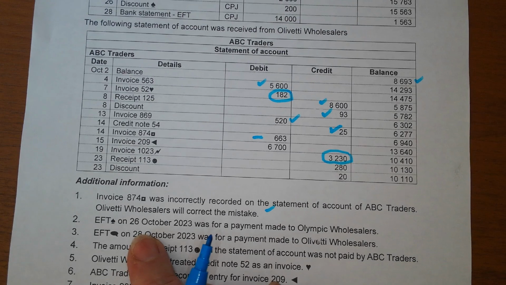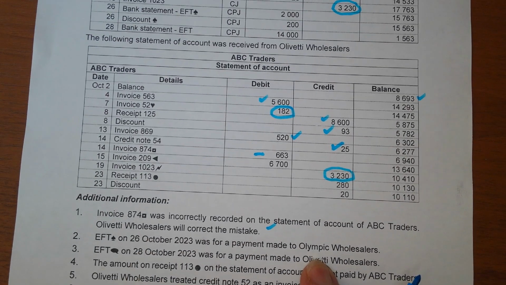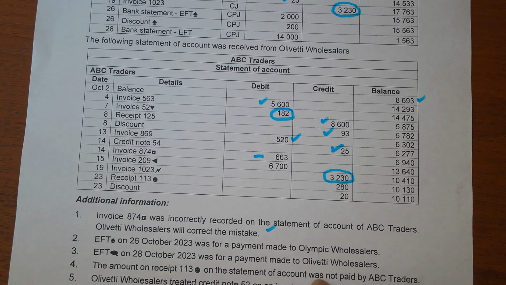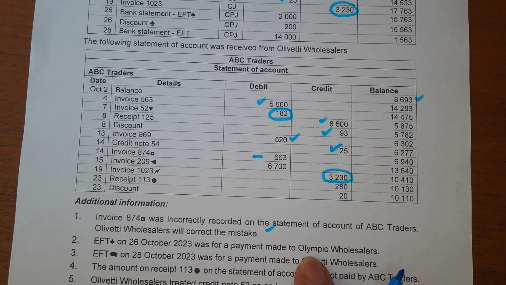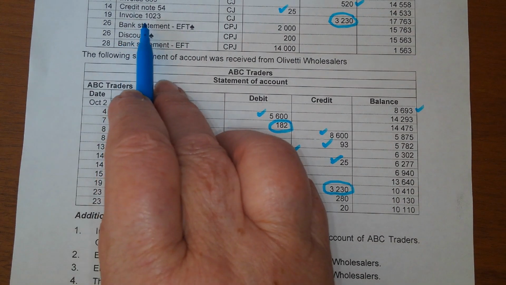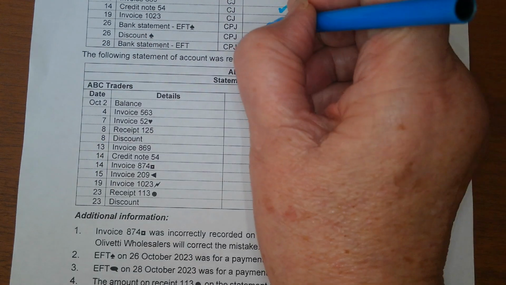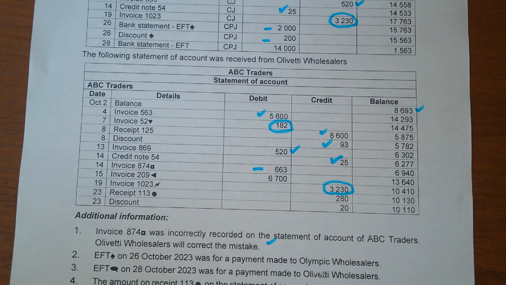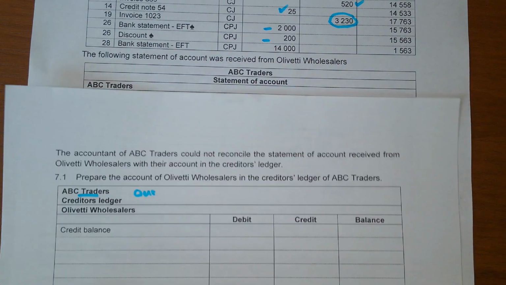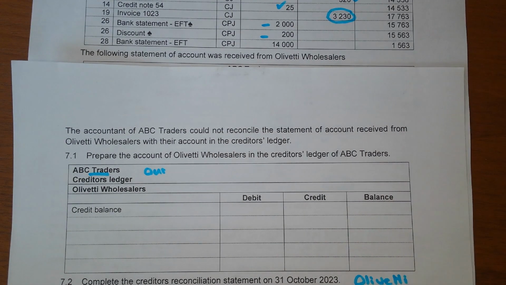EFT on 26 October was for a payment to Olympic wholesalers. We are doing the books of Olivetti wholesalers. So that means that payment on the 26th was not supposed to be in our books. So these two entries must now be removed from our creditors ledger, and we have to transfer that then to the credit side to take it out of the books.